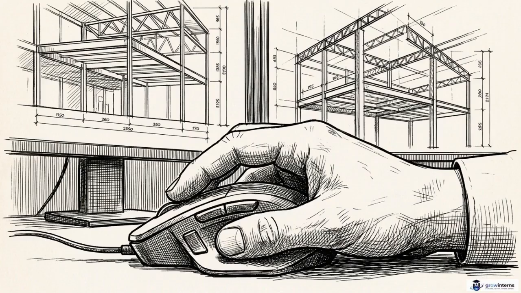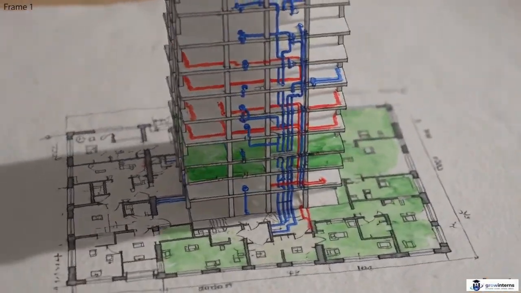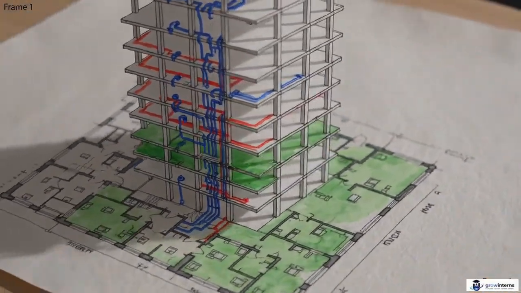Crossing the Day 9 threshold changes the user's role. The work evolves from sketching shapes on a screen to engineering precise, collaborative blueprints ready to dictate the physical world.